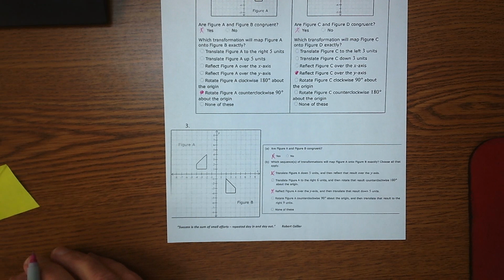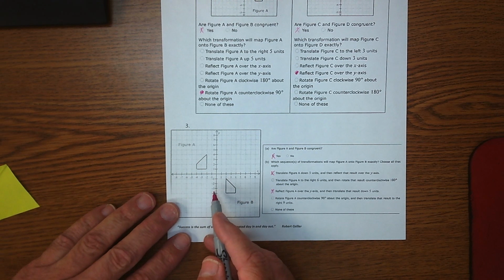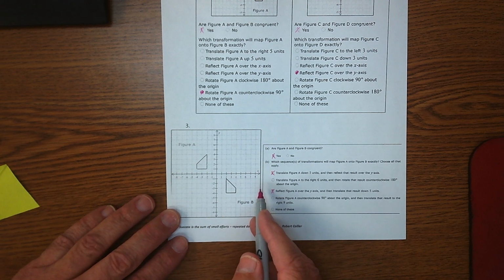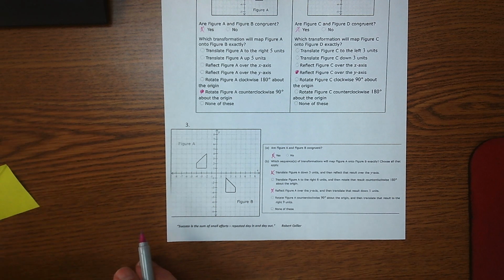It's a matter of seeing how the transformations are happening, and then figuring out how to get it in the right spot. They may have 1, they might have 2, they might have all 3, they might have none. You just have to figure out which one happens. And if they're not congruent, they definitely don't work at all.